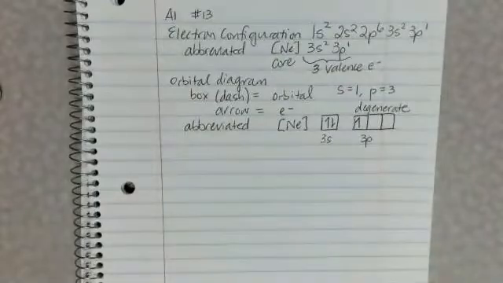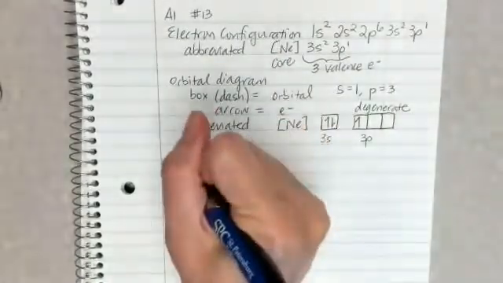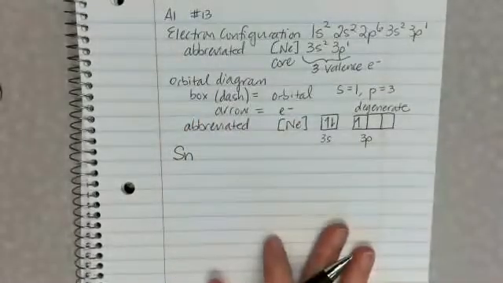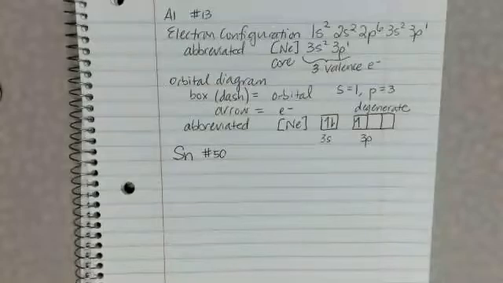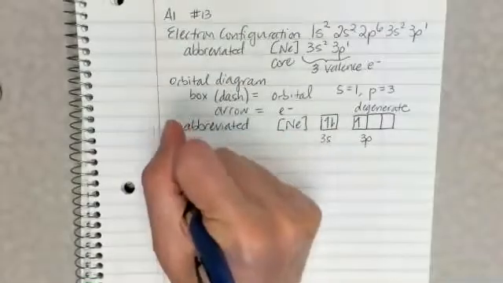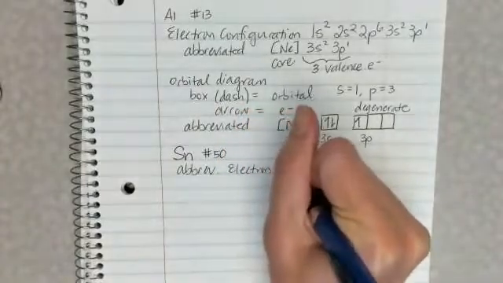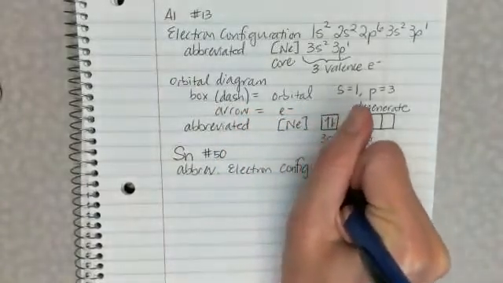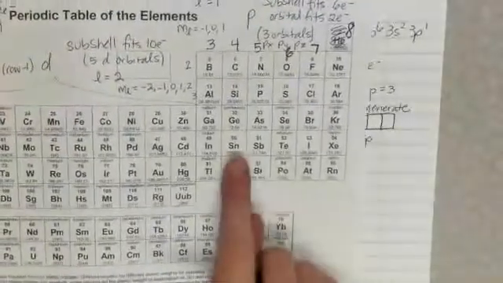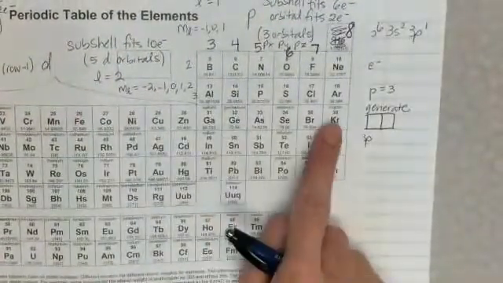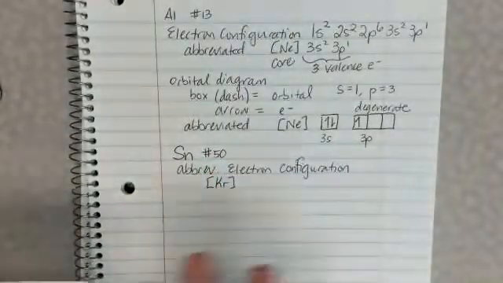So let's take an example. Let's do Sn. And so for Sn, we have 50 electrons. So rather than doing the complete, let's do the abbreviated electron configuration. For the abbreviated electron configuration, we first need to figure out what the noble gas core is. So for Sn, number 50, go up into the row above, we have a krypton core. So I've got a krypton core, noble gas core.